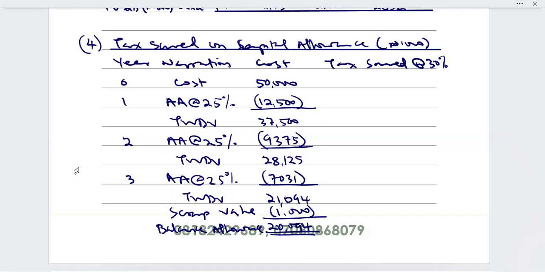So we have calculated capital allowance for the first year to be 12,500. The company tax rate is 30%. That's 3,750. Again, 9,375 multiplied by 0.3 equals 2,813.